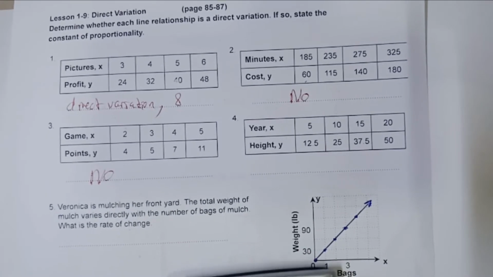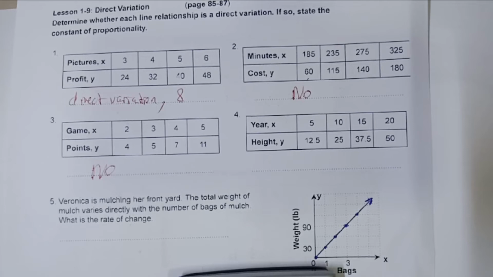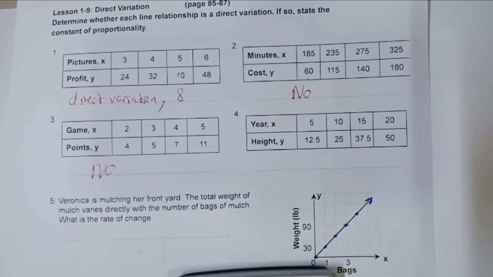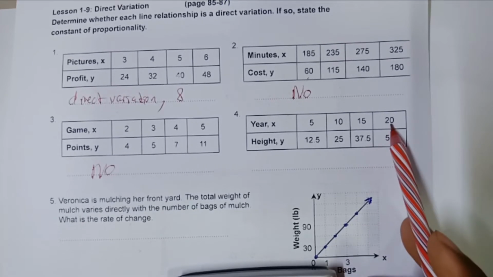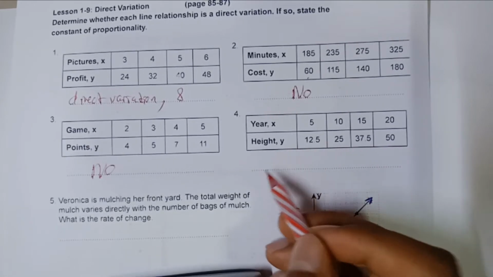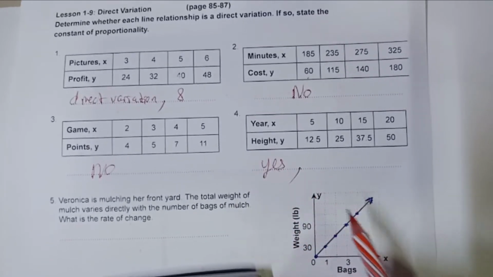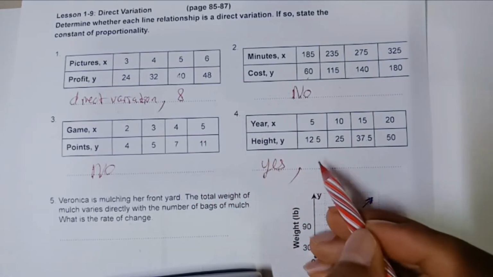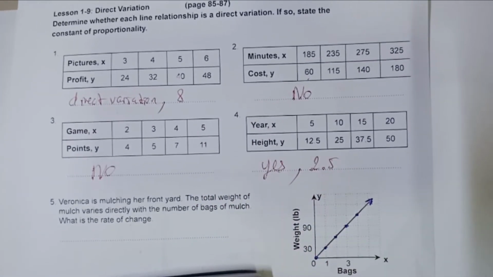Number 4, let's do the division together. 12.5 divided by 5 gives you 2.5. 25 divided by 10, 2.5 as well. 37.5 divided by 15, 2.5. 50 divided by 20, also 2.5. So they are constant, 2.5. Your answer is yes, direct variation, and the constant of proportionality is 2.5.